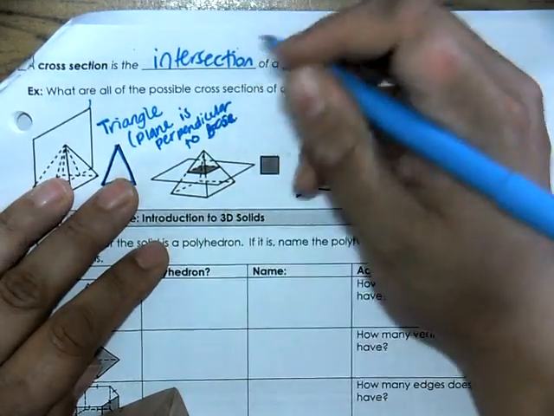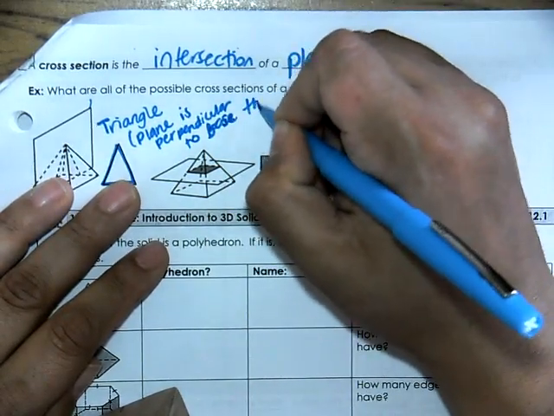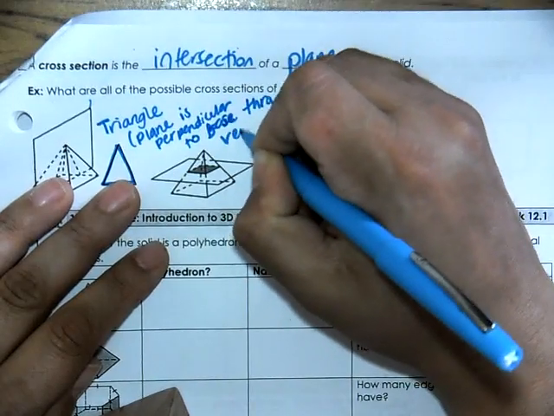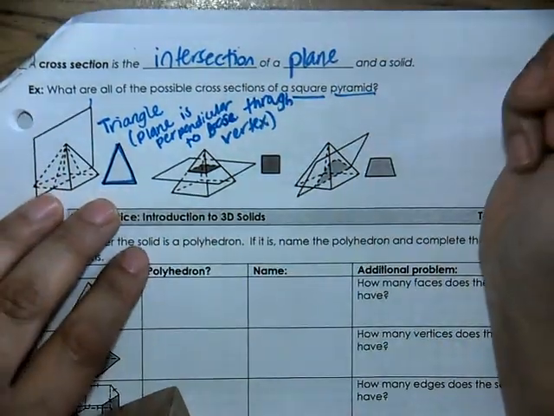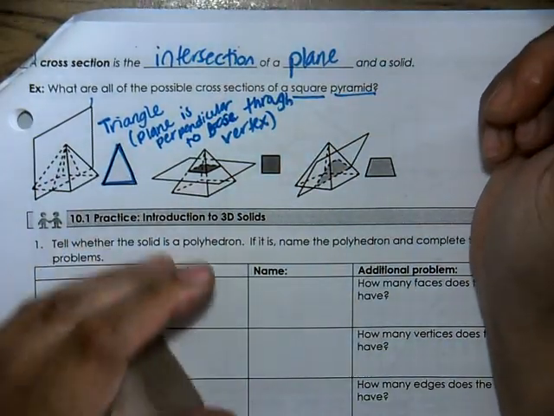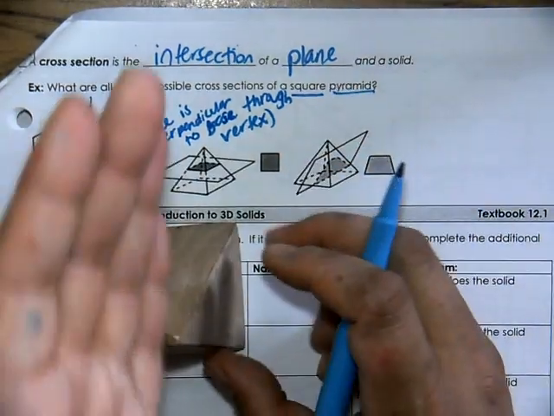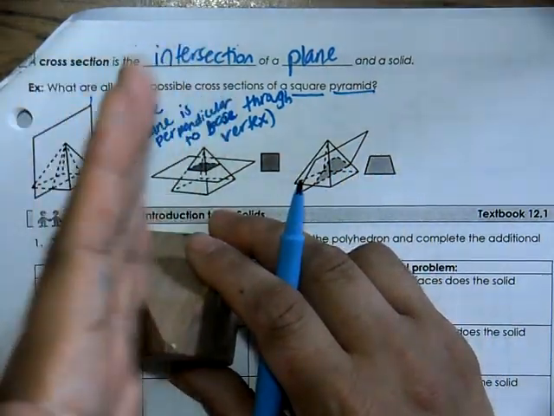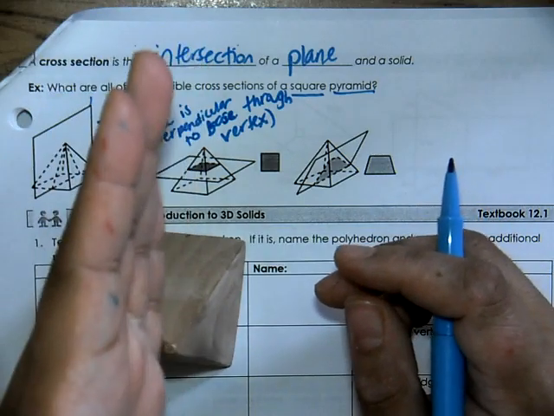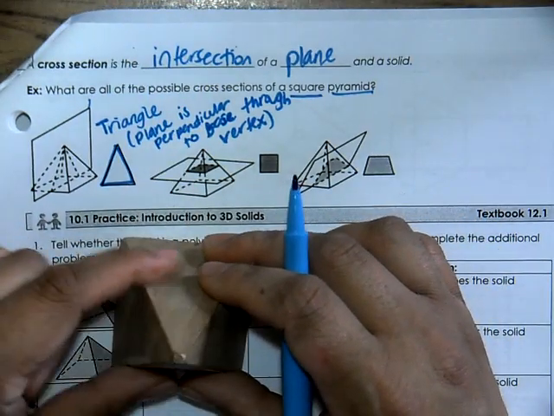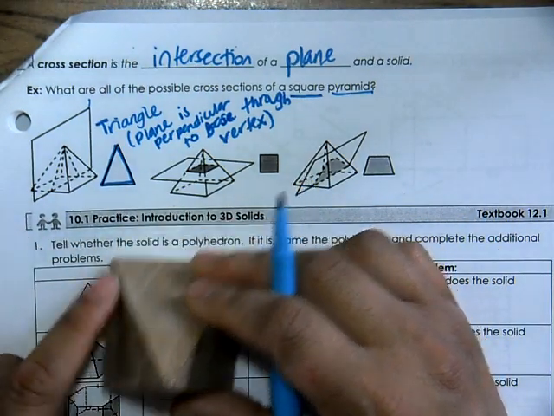You don't have to give it so much detail like this, but I'm just writing this in case you look at it later and wonder, wait, how did that triangle form? It would be if you were to slice this pyramid perpendicular to the base, which means straight up and down, passing through the vertex. You would end up with a triangle for the cross section.